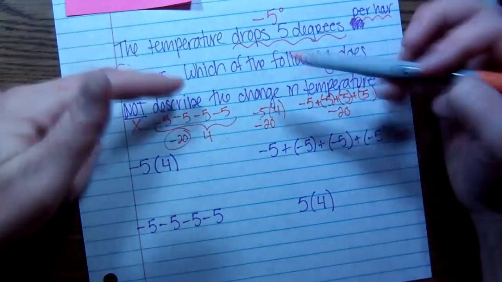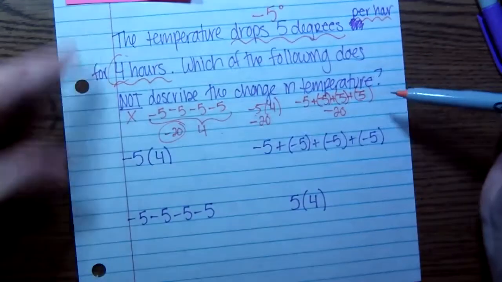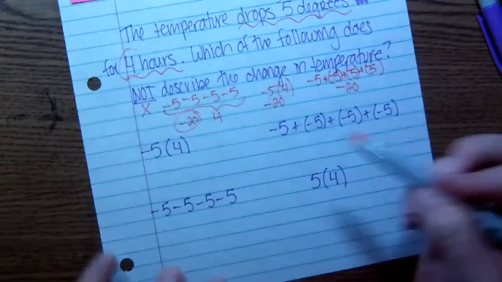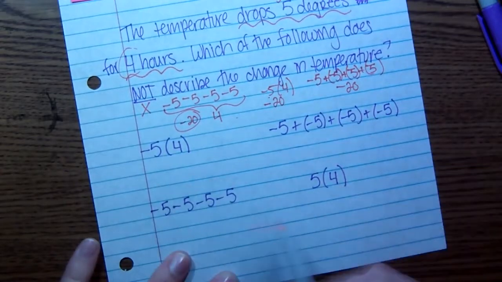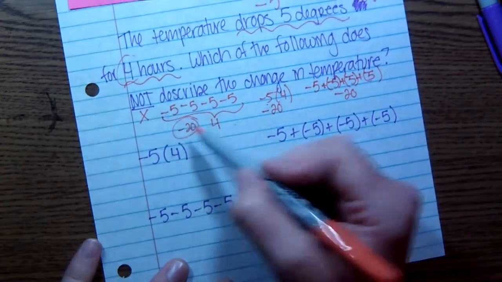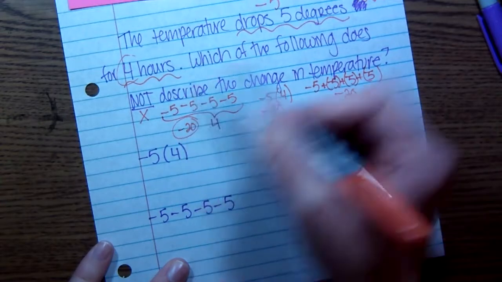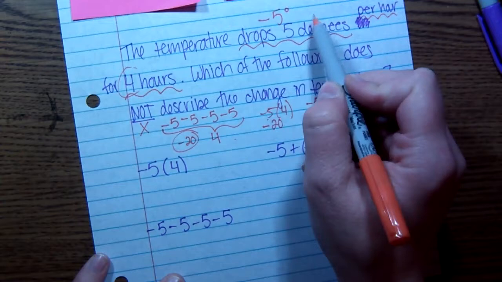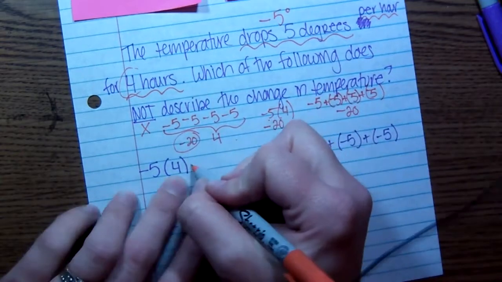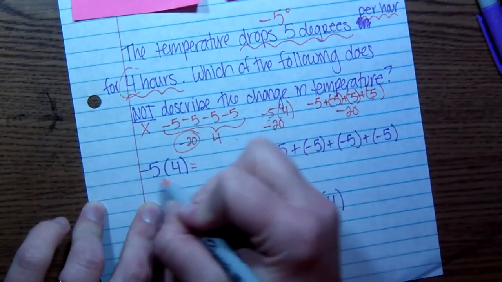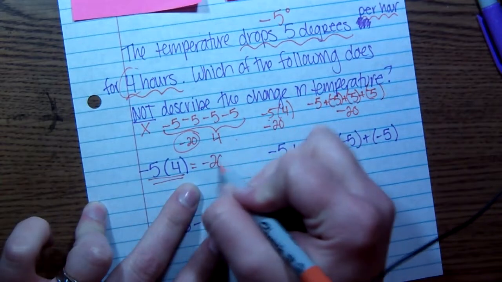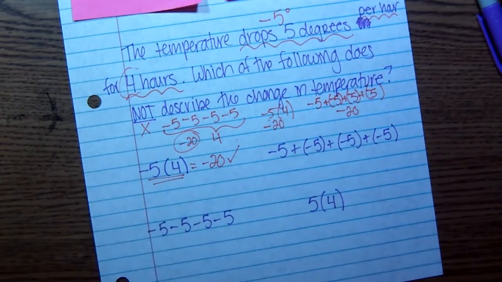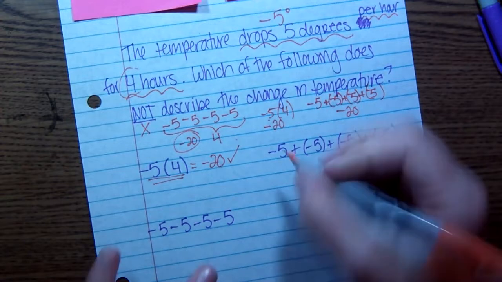And so in this problem, it's saying which of the following does not describe the change in temperature. So we have to evaluate these. It really is helpful actually to do the problems to figure out the answer. If you know that the temperature is going down by 20, you know it's -5 degrees every hour for 4 hours. It's -5 times 4. And you know it goes down 20. This one might be the most obvious answer that this is definitely going to be correct. But these other ones might not be so obvious. So you can just go ahead and do them.